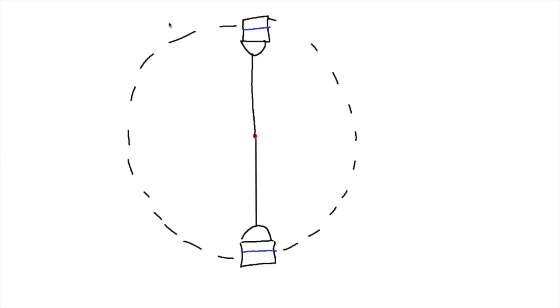Now, before I do this, can you guys tell me what is the direction of tension over here? Is it downwards or is it upwards? Come on, guys. Where is my tension pointing in this situation? So this is the center of the circle. Yeah, so exactly towards the center. That applies everywhere, and upwards is the right answer as well. So this is the direction of tension, and this is the direction of tension.